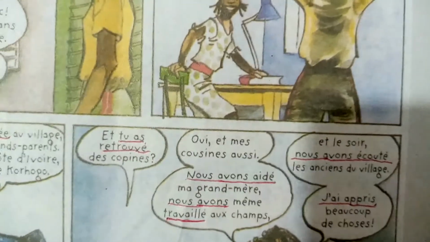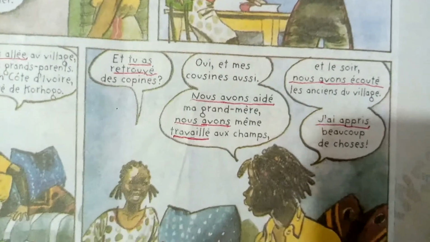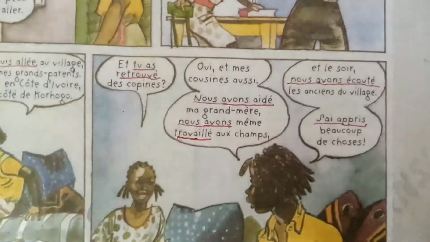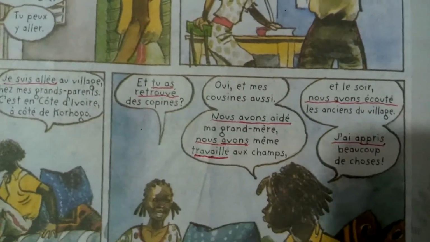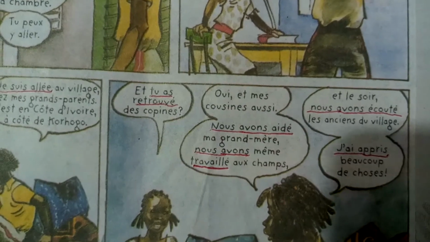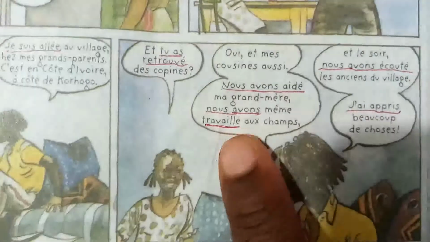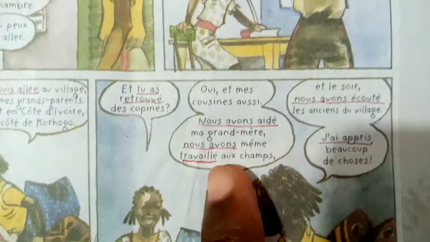Okay, let's continue. Nous avons aidé ma grand-mère. They helped their grandmother. And you see another, nous avons travaillé. Travailler is not to travel. It means to work. So, nous avons travaillé au champ. They worked in the farm. That means she went to the farm when she got to the village. So, travailler here is an ER verb. So, you see the participle passé is E with an accent on top there.